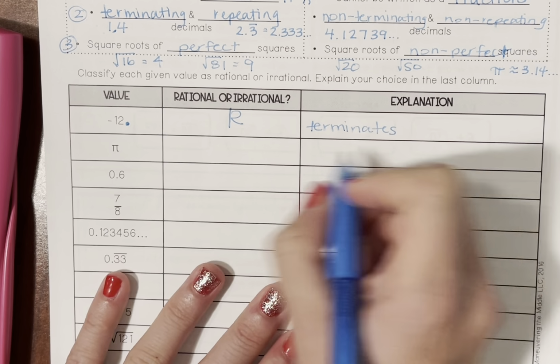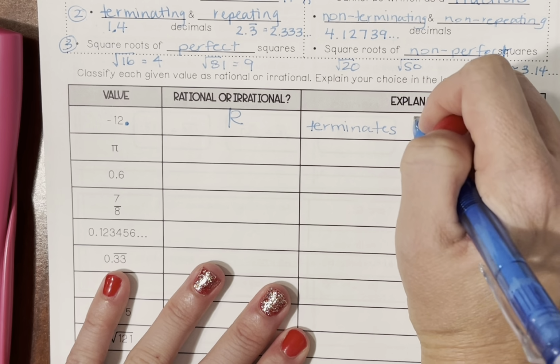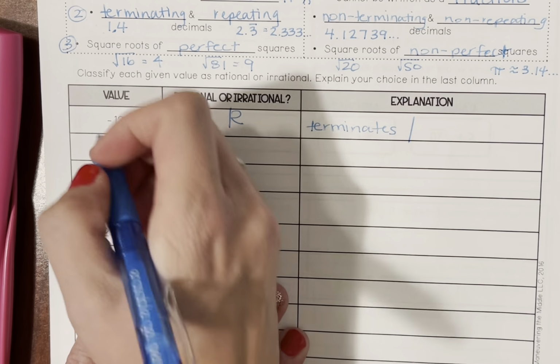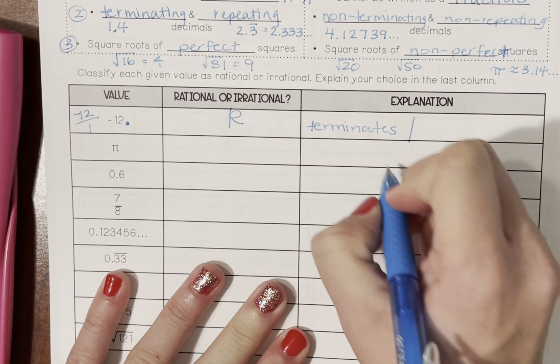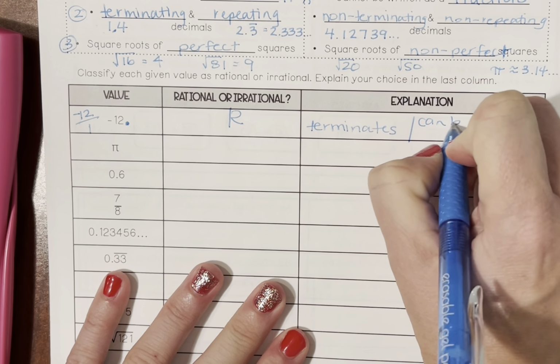Another reason we might want to call this rational is because we can actually technically write it as a fraction. Negative 12 is the same as negative 12 over 1. So we could also say it can be written as a fraction.